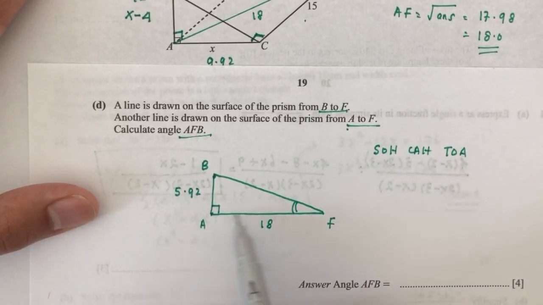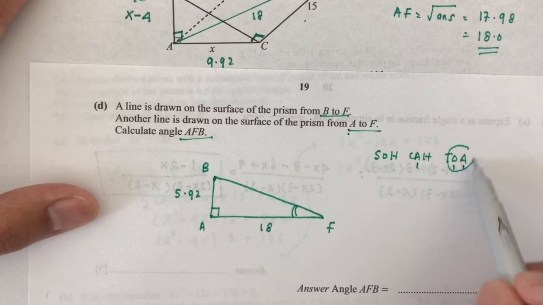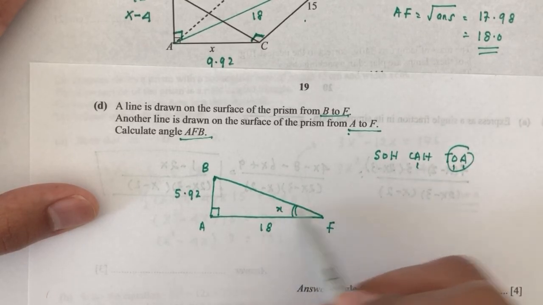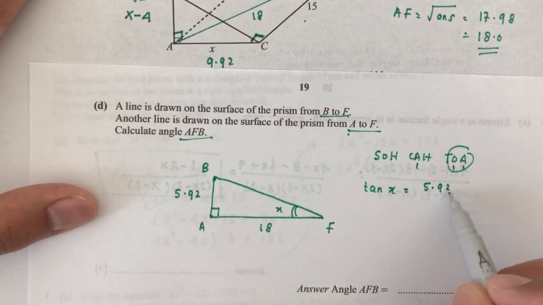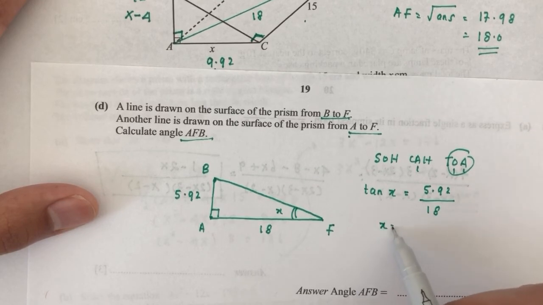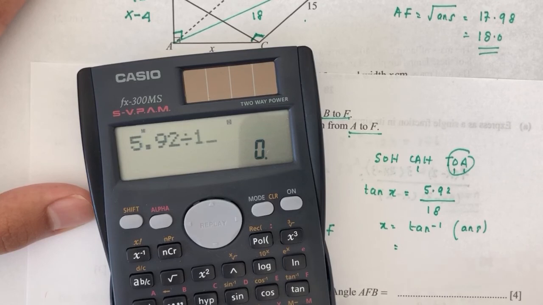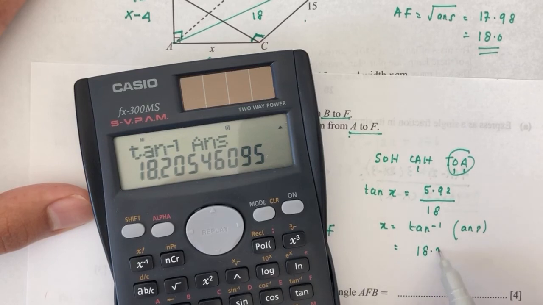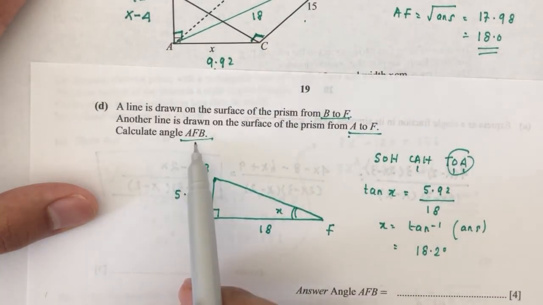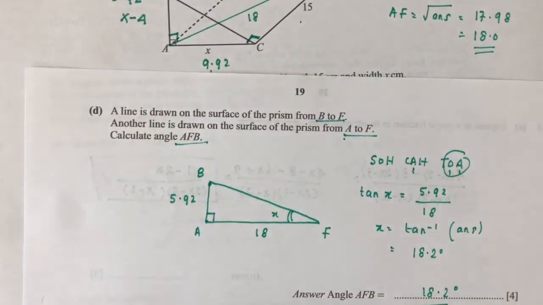So here we have the adjacent, which is A, and the opposite side, O, so we have to use tan. So tan, let's call it x. Tan of small x is equal to the opposite side divided by 18. So x will be tan inverse of the answer. So 5.92 divided by 18, and tan inverse of the answer, that will be 18.2 degrees. So your angle AFB will be 18.2 degrees. And that's it for question number 10.